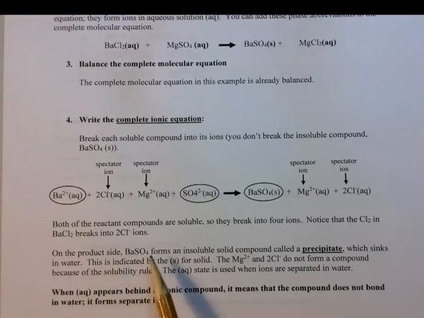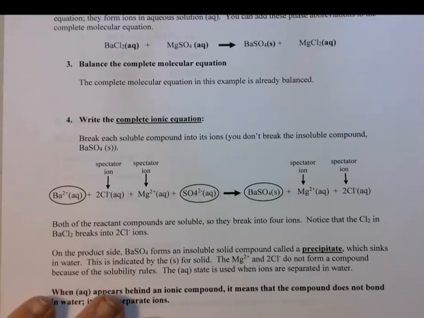On the product side, the BaSO4 forms an insoluble solid compound called a precipitate, which sinks in water. This is indicated by the S for solid. The magnesium and the chloride do not form a compound because of the solubility rules. In other words, they're soluble in water, so they're not going to come together. The aqueous state is used when ions are separated in water. So in boldface, I put down here, when AQ appears behind an ionic compound, it means that the compound does not bond in water. It forms separate ions.